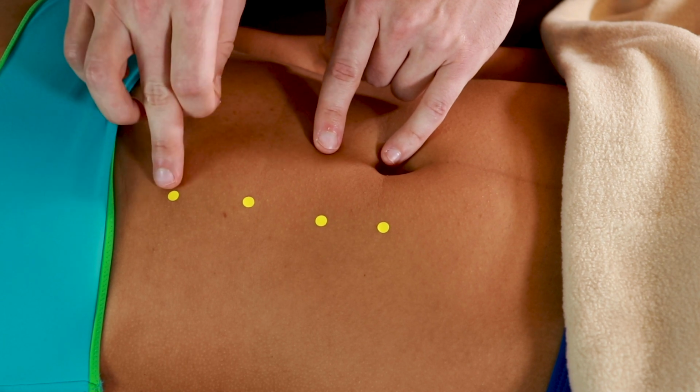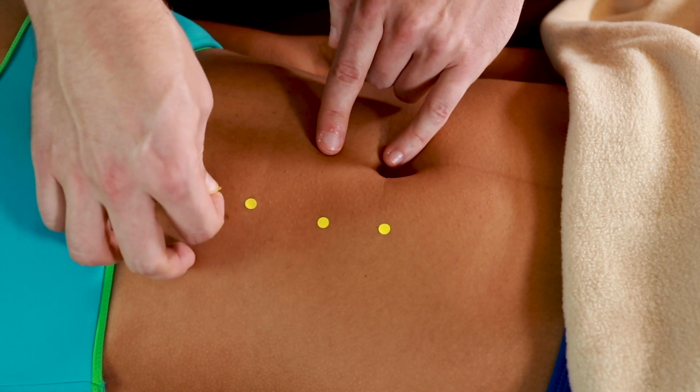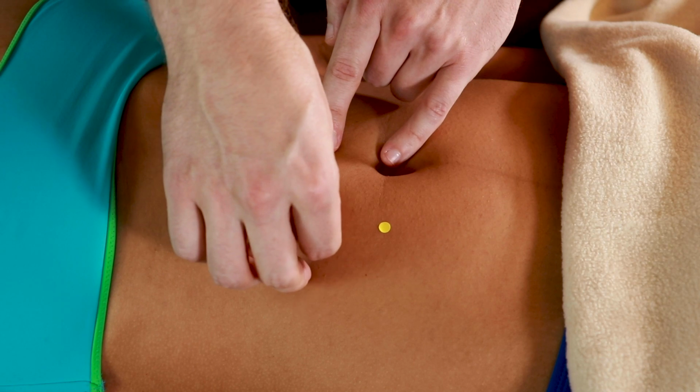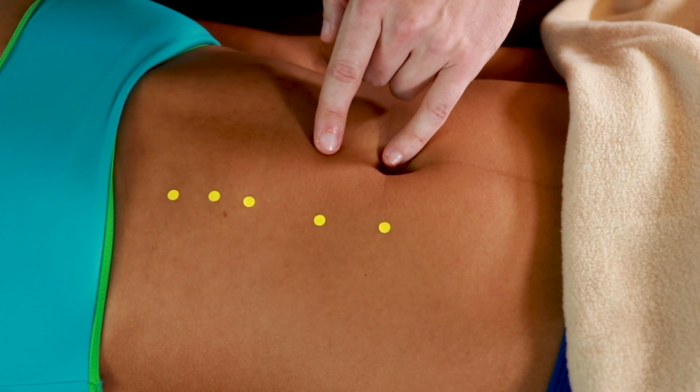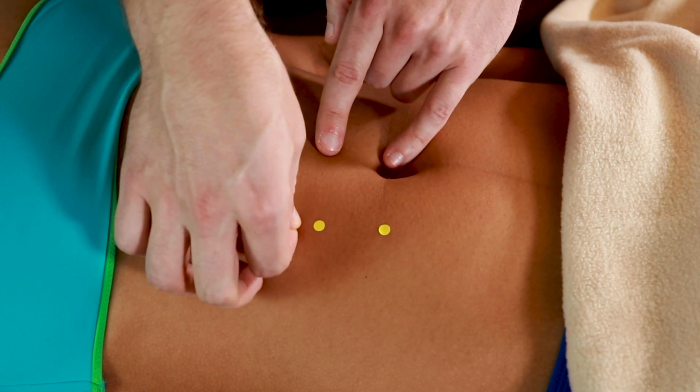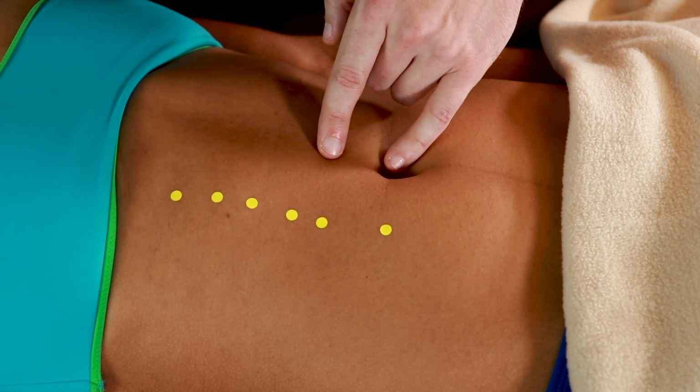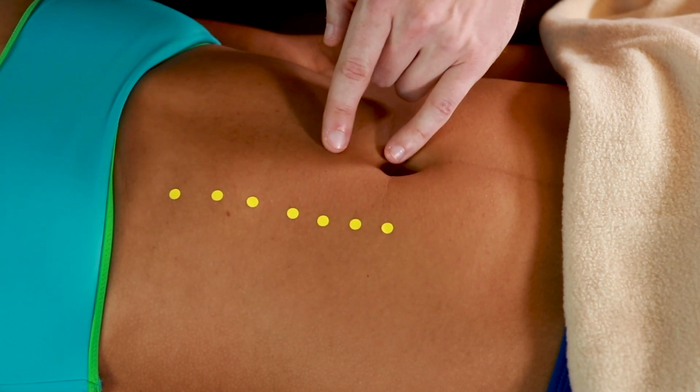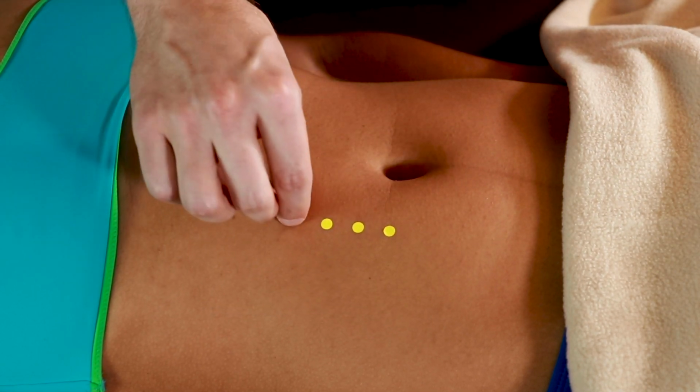Now we can just fill in stomach 19, stomach 20, stomach 21, stomach 22, stomach 23, stomach 24, and stomach 25.